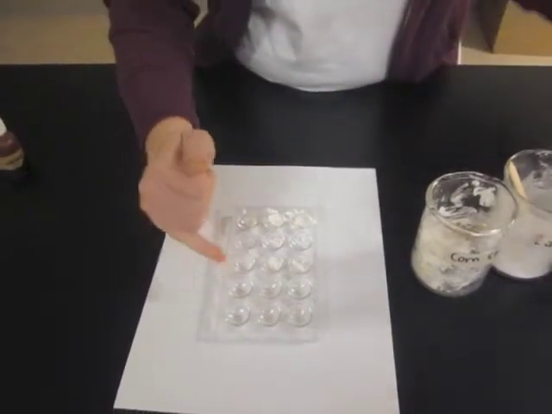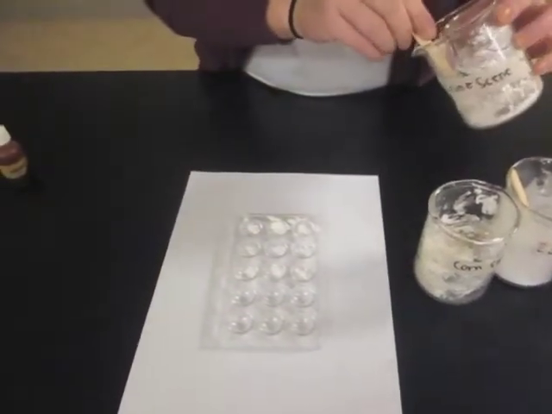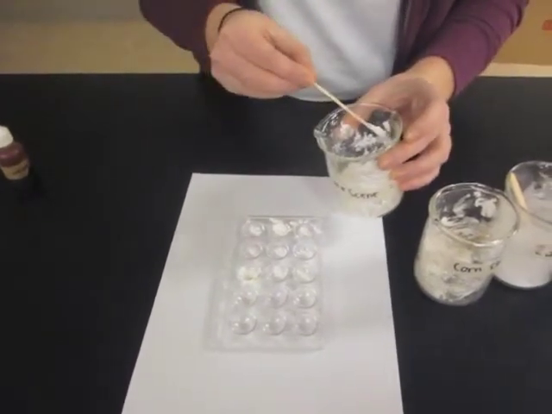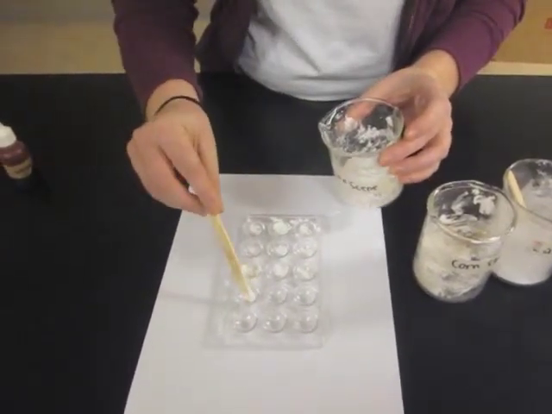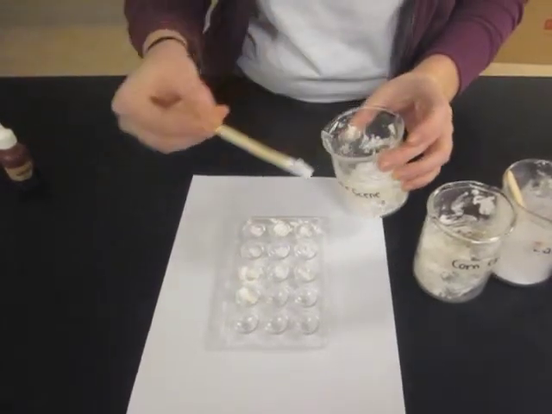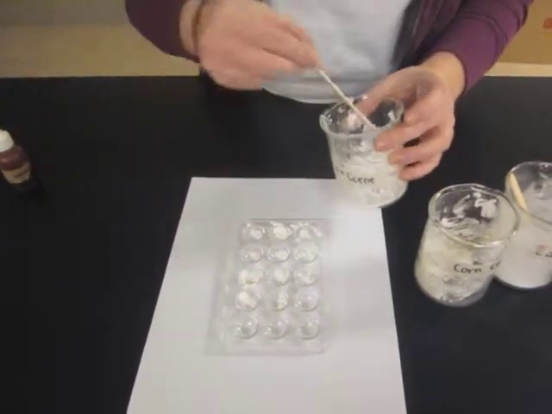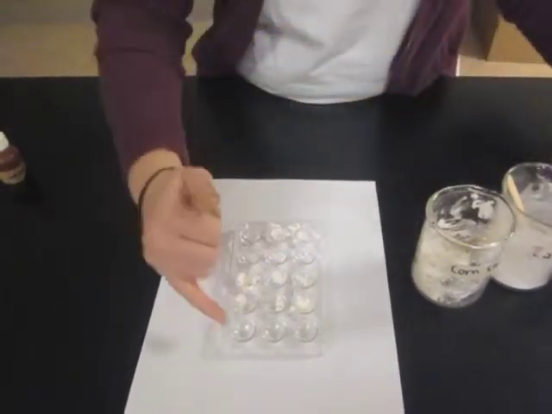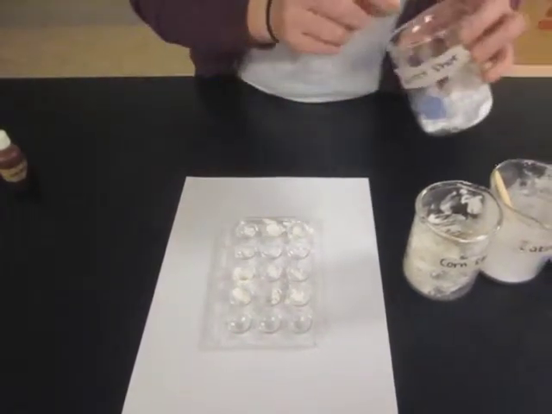The fourth row is going to be your crime scene. And the fifth and final row will be your suspect's shoe.